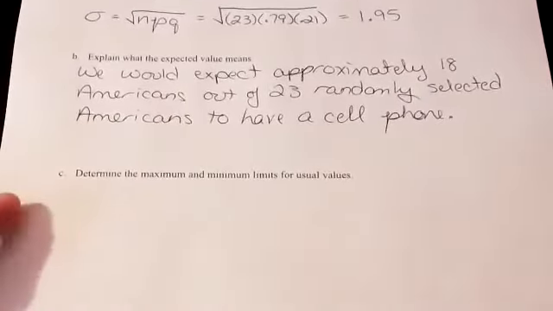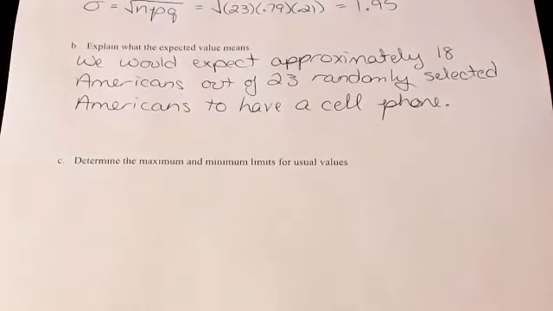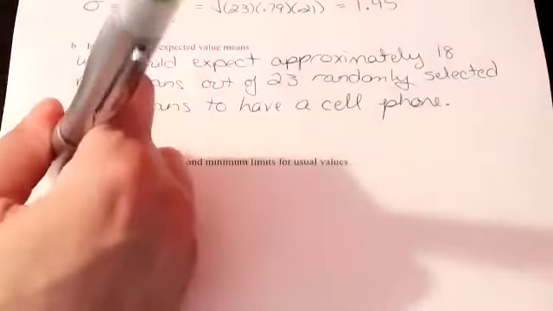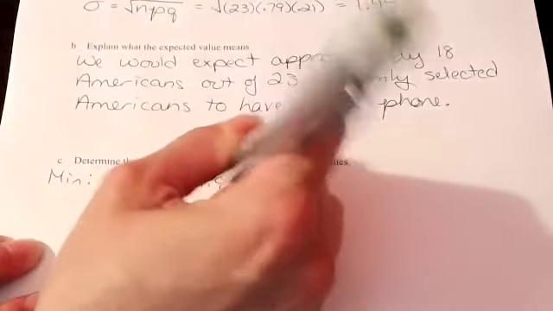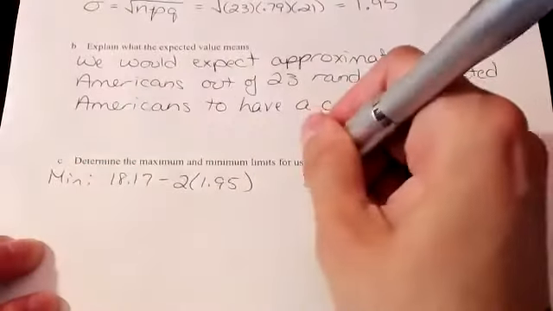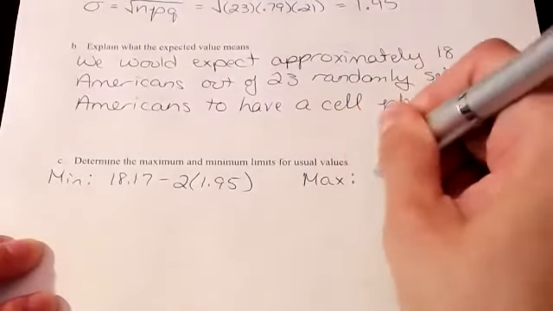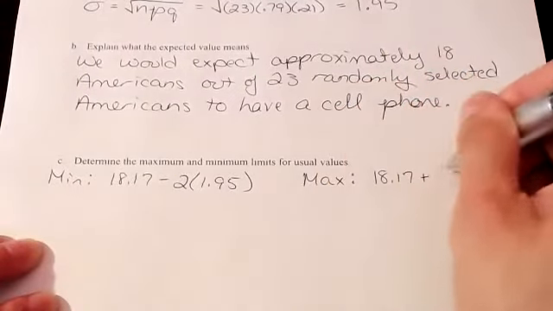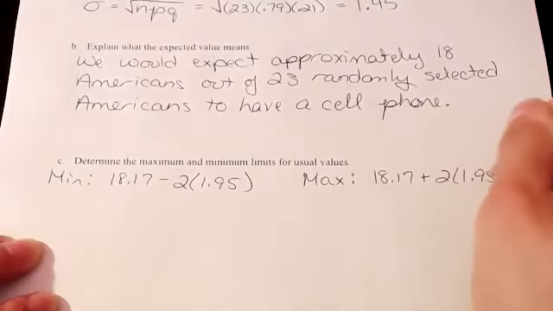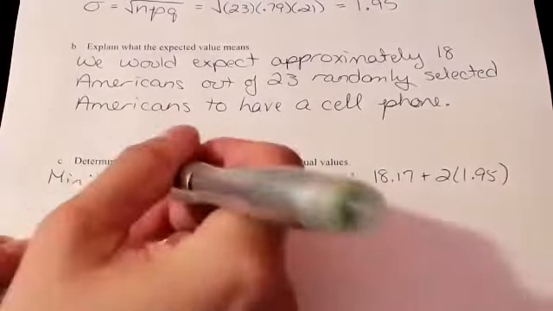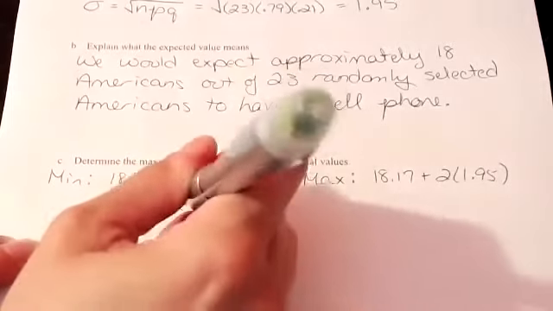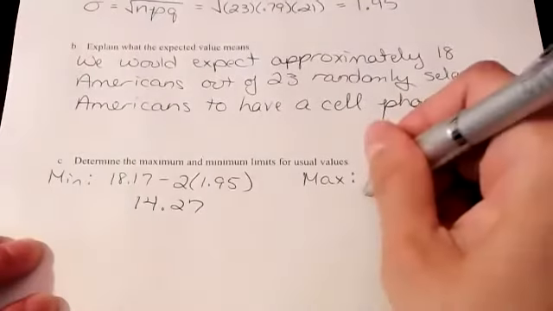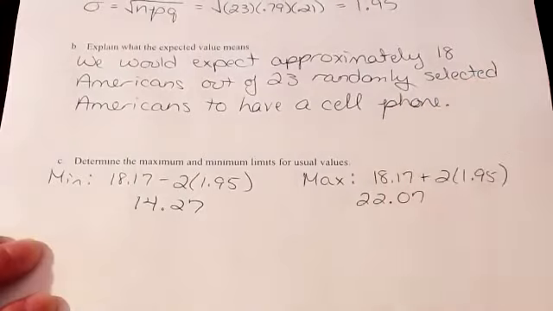For part C, determine the maximum and minimum limits for usual values. This is the exact same process. So your mean is 18.17, and you're going to subtract twice the standard deviation. And then for your max, do the same thing: 18.17, but this time add twice the standard deviation. You should find that for your min, you had 14.27 approximately, and for your max, you had 22.07.